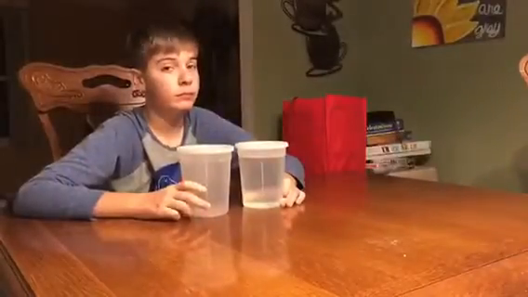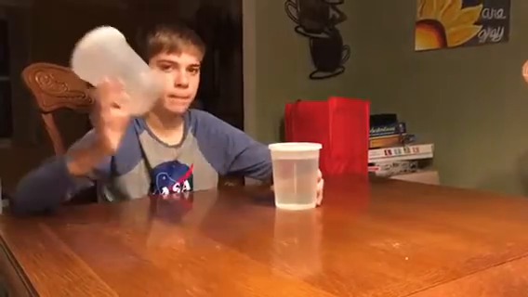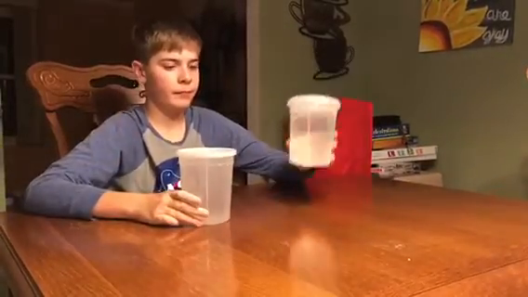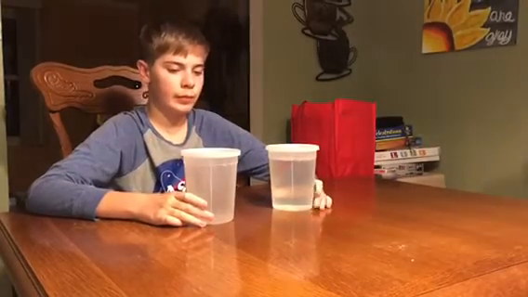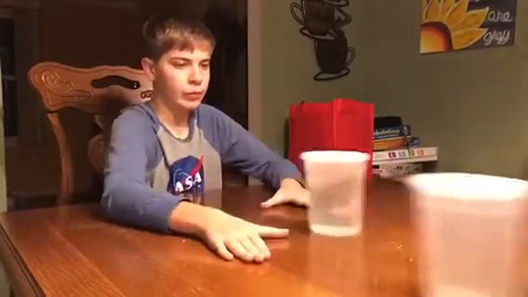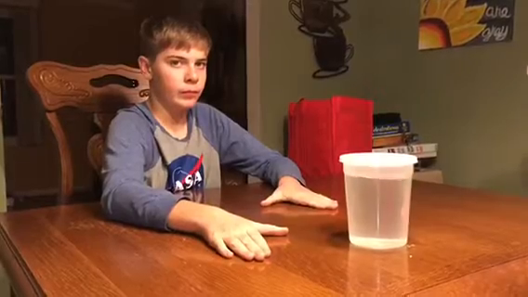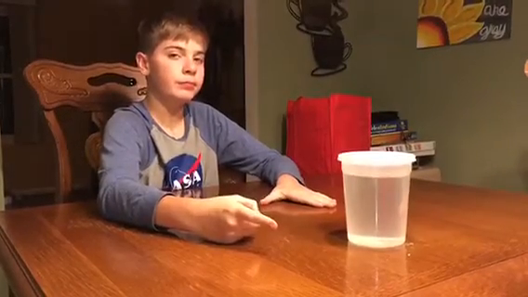This law is expressed as force equals mass times acceleration. We have 2 containers here, one with no water and the other filled with water. This means the containers' masses are different. Jack will now slide each across the table. Which was easier to push, Jack? The empty one. That's right.